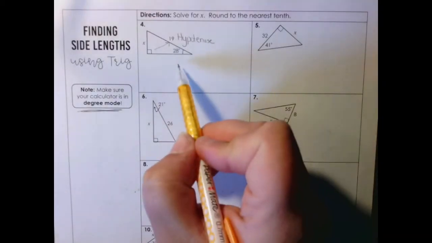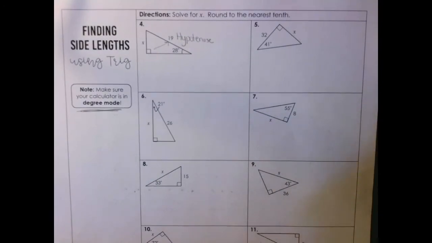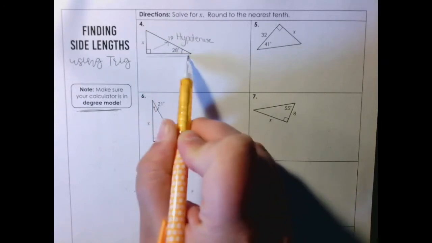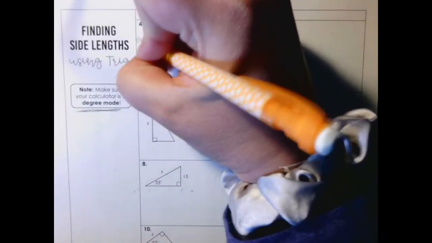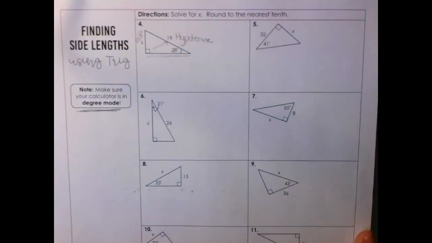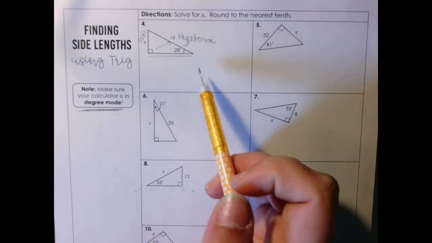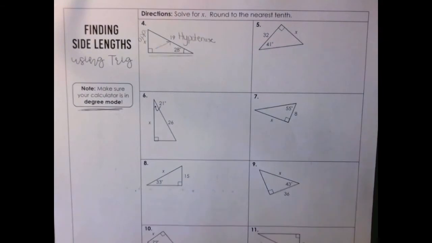And then I need to figure out if this side here that is x is either my opposite leg or my adjacent leg. It is not touching this angle that's 28 degrees, so it's not going to be my adjacent leg. So this is going to be my opposite side. So I have my opposite and my hypotenuse. I need to figure out which trig function involves opposite and hypotenuse, so I'm going to go through SOHCAHTOA. Starting with sine, opposite, hypotenuse. Perfect, right there. So we're going to use sine.